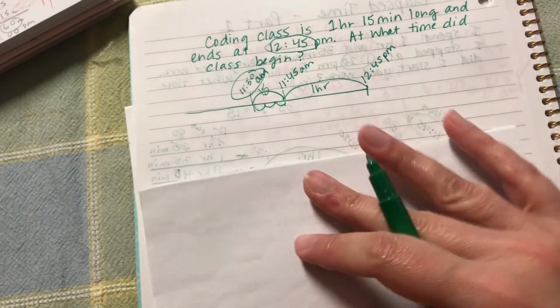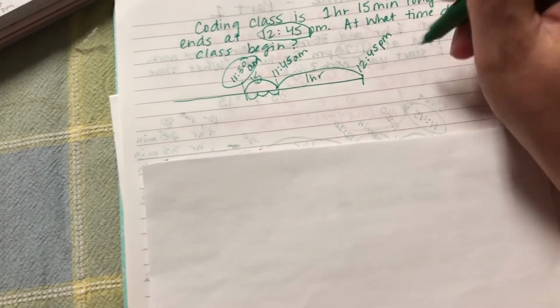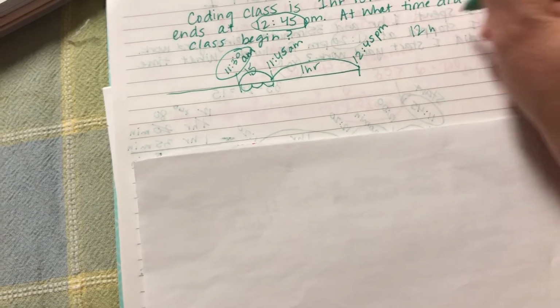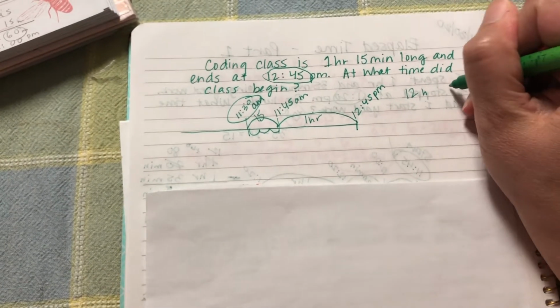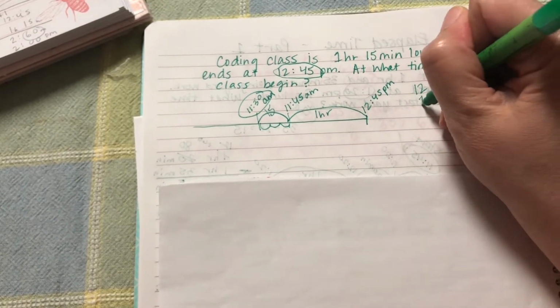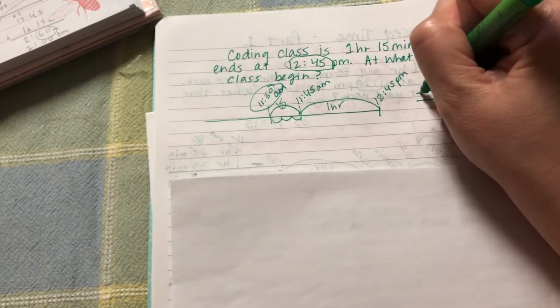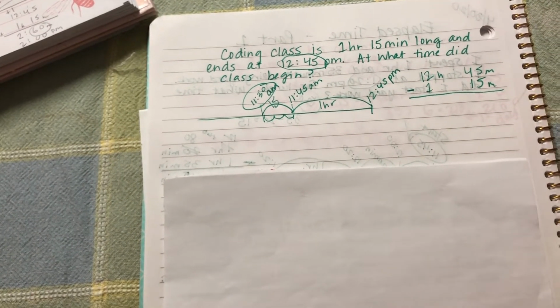We can check it the way I was talking about. So if I'm trying to find the start time, we're taking away 12 hours, 45 minutes. So I'm going to take away 1 hour and 15 minutes. This one I don't even have to do any regrouping.